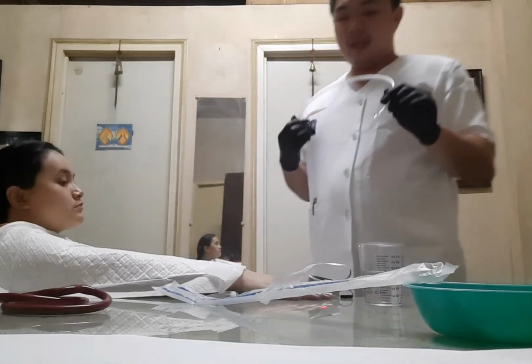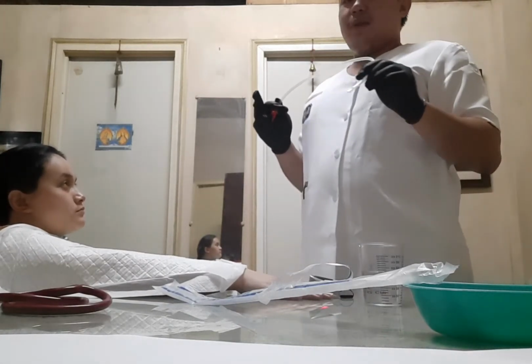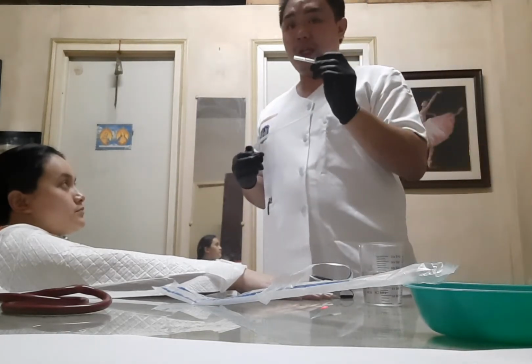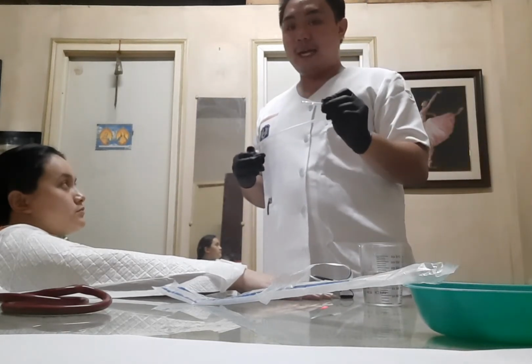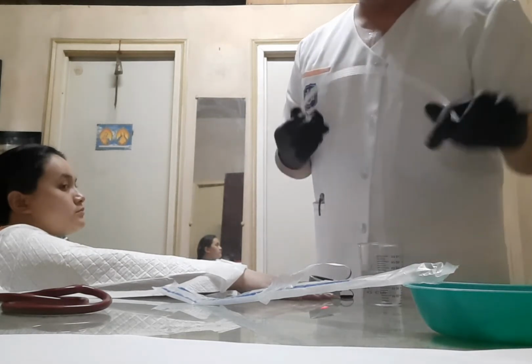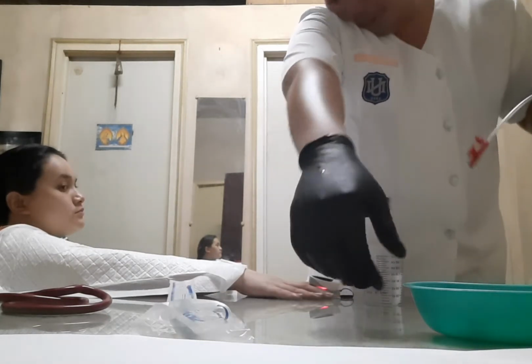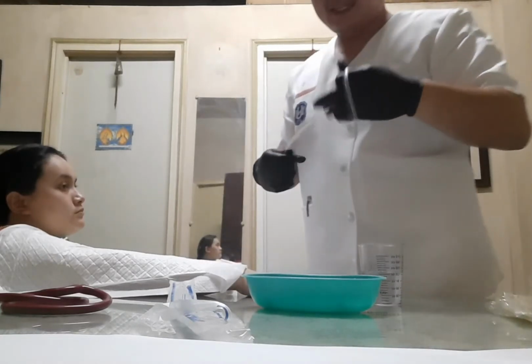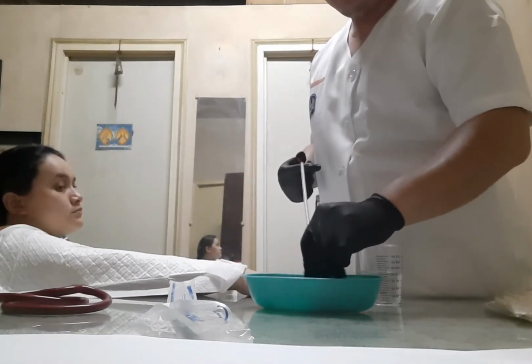Now, before we suction, we will apply the water-soluble lubricant, assuming that this is the water-soluble lubricant.